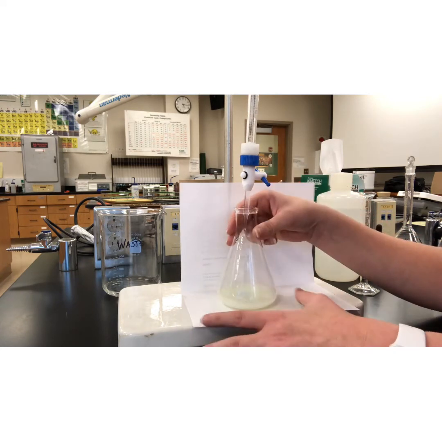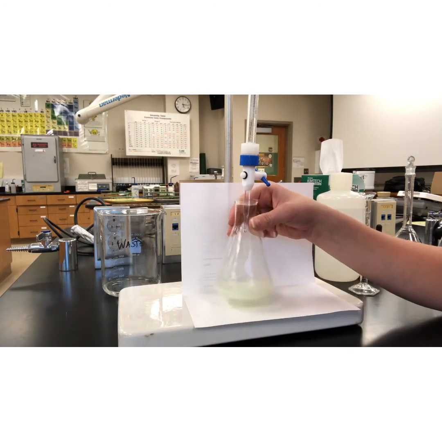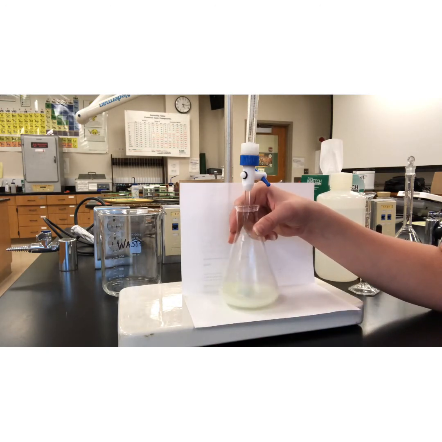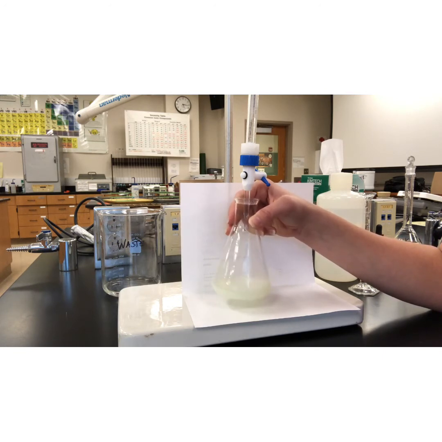There we go, nice drip. Second drip, and I can swirl. Got a slow, steady drip of the zinc sulfate dripping into my iron mixture. Waiting to see a blue change. The blue is lingering longer and longer each time a drop hits.